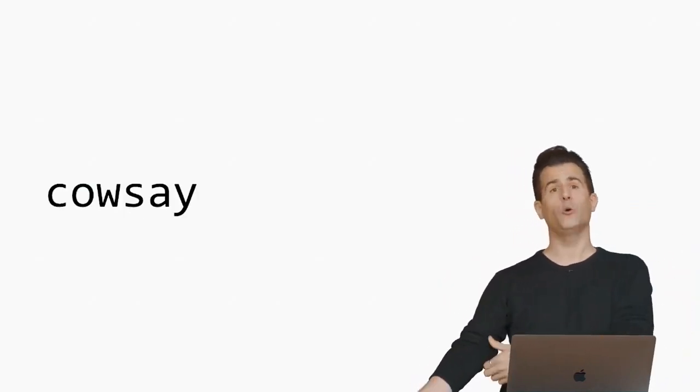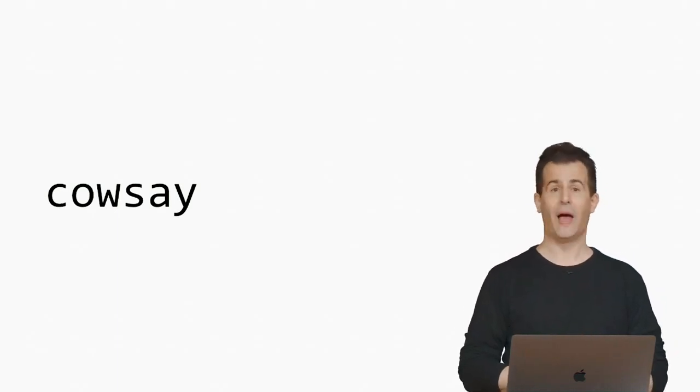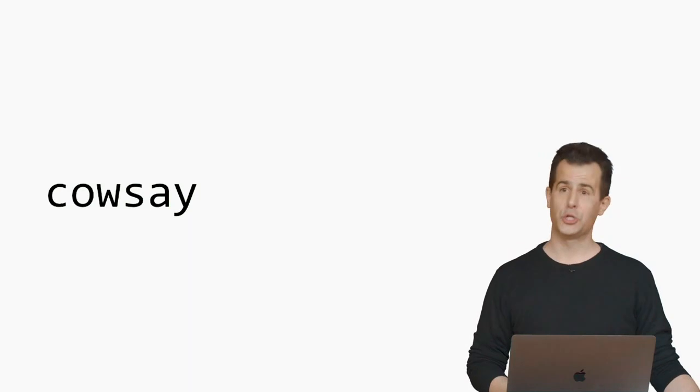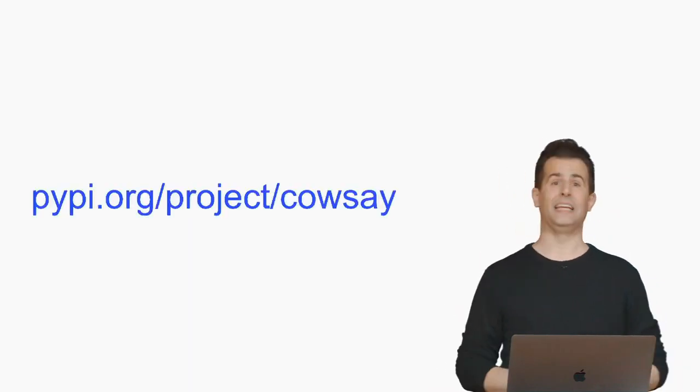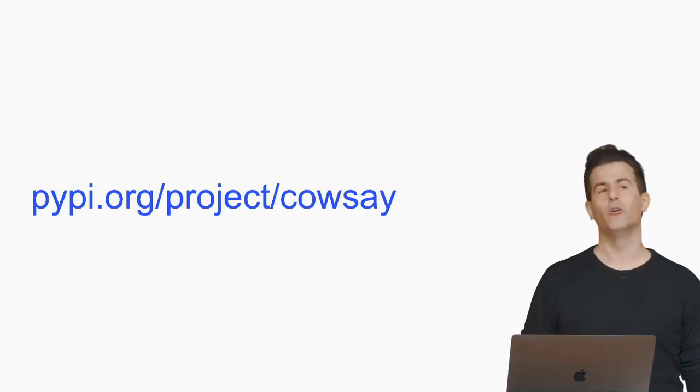Even CS50 has some of its own packages in services like these. Now, there's a fun one out there that's a throwback to a command that's been around for years in command line environments called cowsay. Cowsay is a package in Python that allows you to have a cow say something on your screen. If curious to read up on it, its own documentation is on pypi.org, specifically at this URL here.